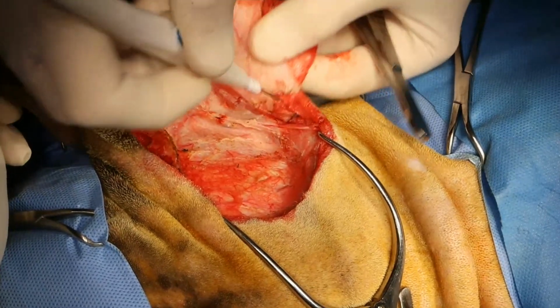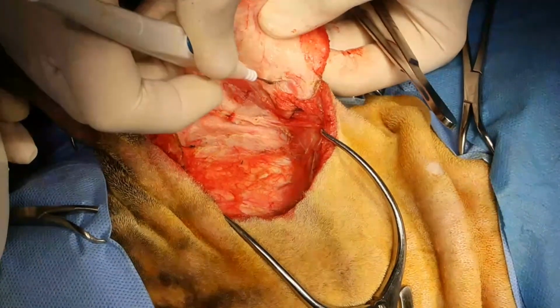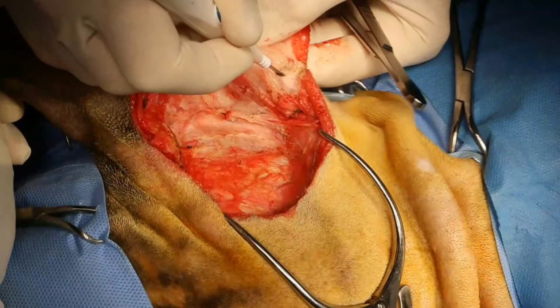I see that there's a question there about a perineal hepatoid adenoma. I'll get to that maybe when I'm finished.